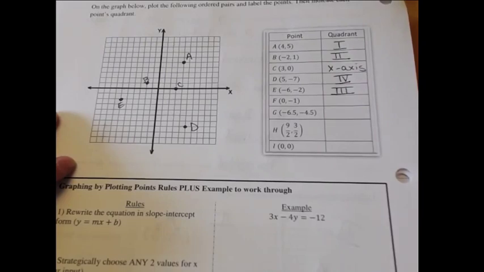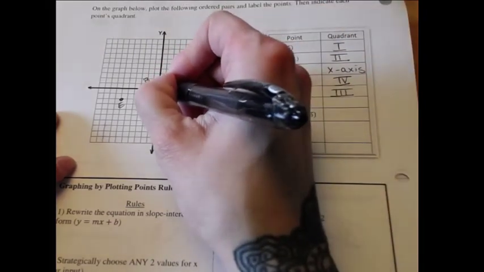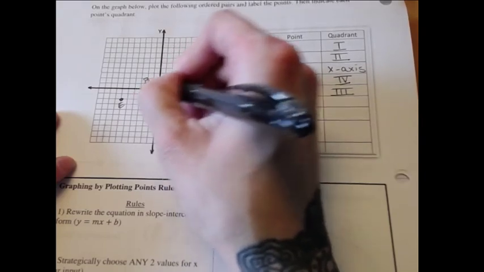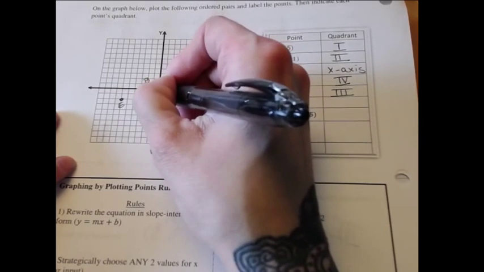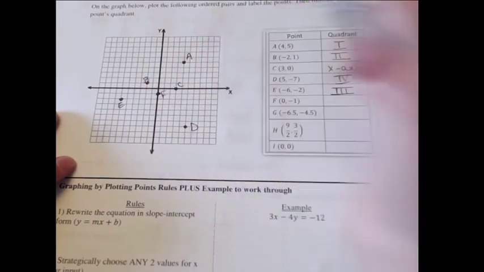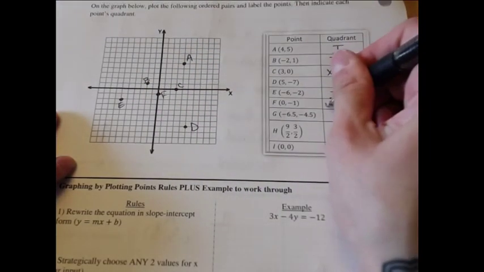Next, we have point F, which is (0, -1). So 0 in the center, that's x, right? We don't move left or right because it's 0. And it says -1, so we move down 1. And that's on the y-axis.